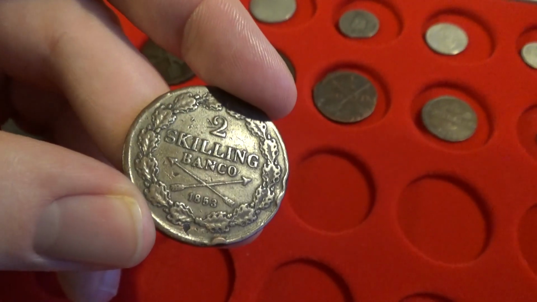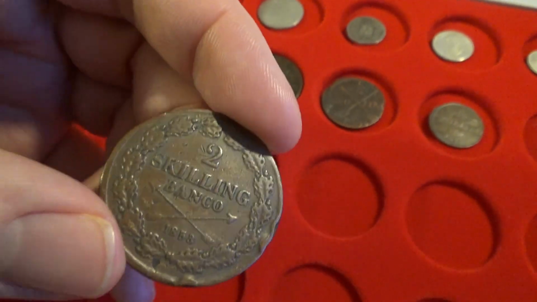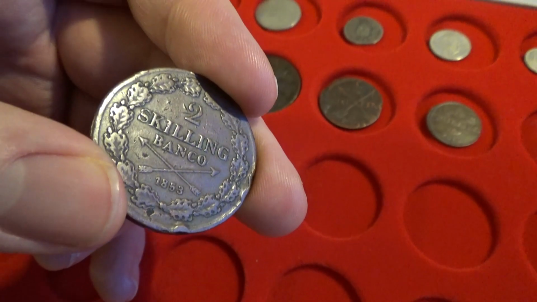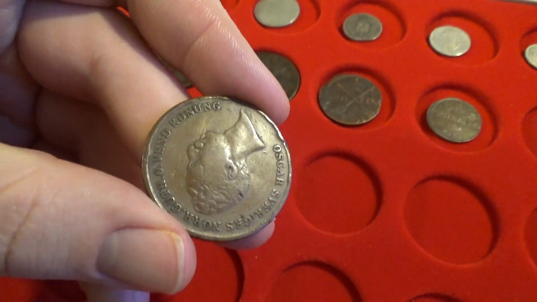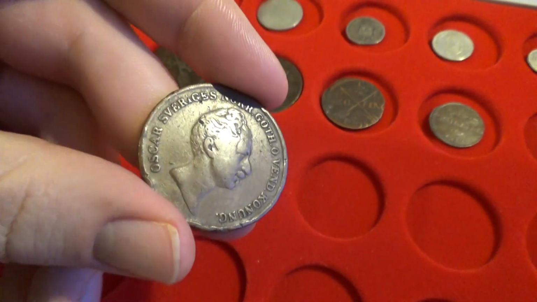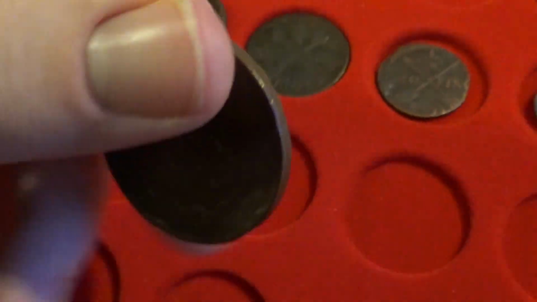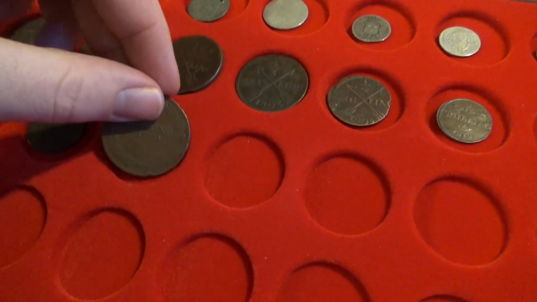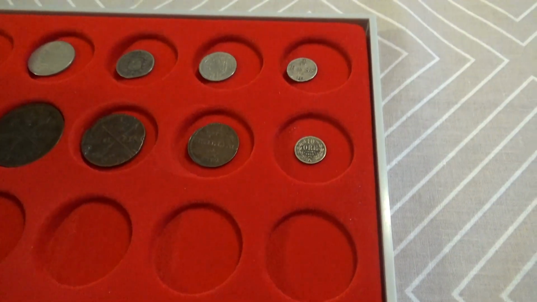We even had 4 shilling Banco at the time, at the very late, like 1840s, I believe, because eventually having heavy copper coins is rather, well, it's very clumsy.